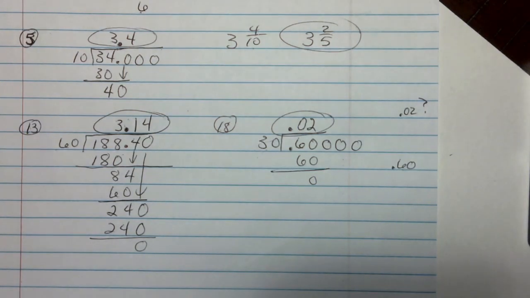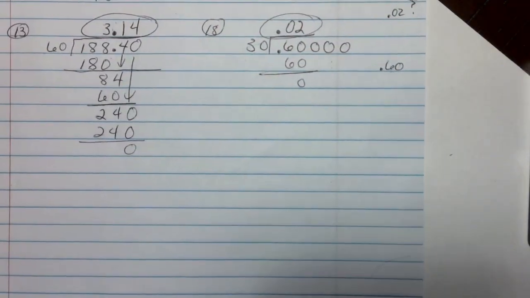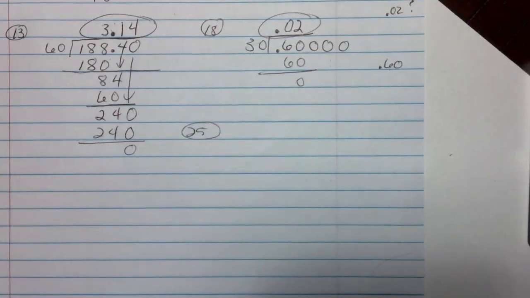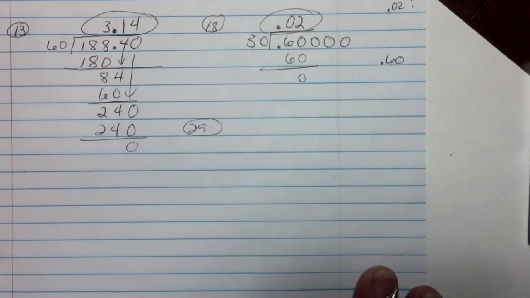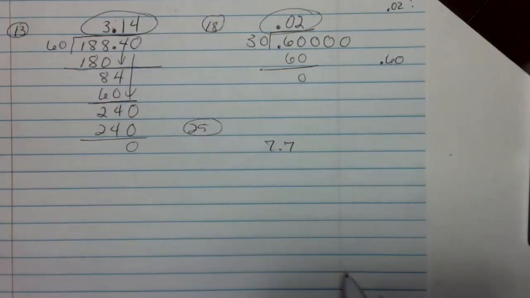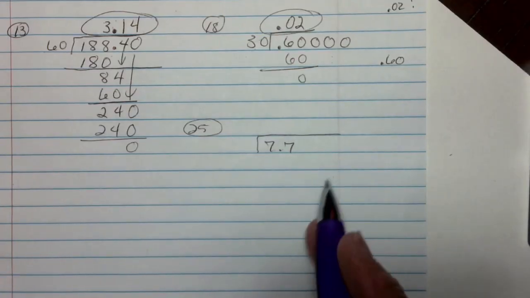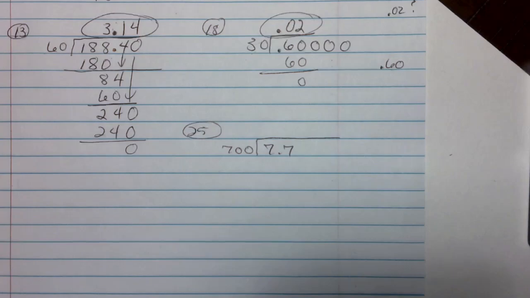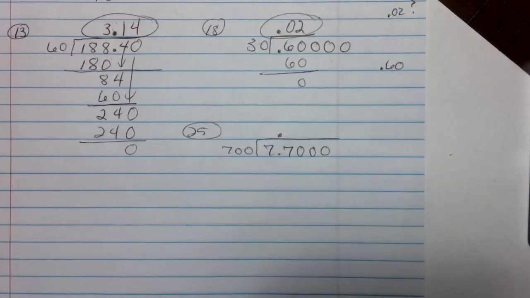Okay, turn your paper over and let's go to problem number 25, one of the harder ones. Number 25. And you might have enough room in these boxes to work, I don't know. Hopefully. So we're going to take 7 and 7/10, like $7.70. You do realize it's the same thing, like $7.70. We're going to divide it up 700 ways. Wow. So I know the answer is going to be little.